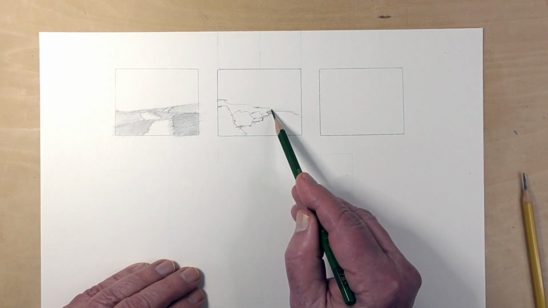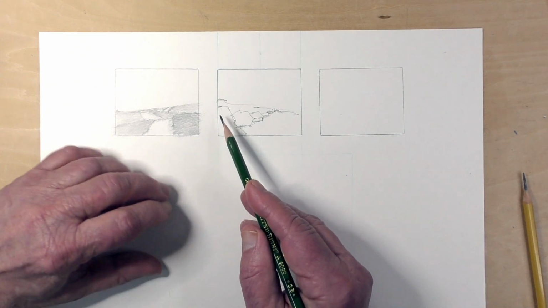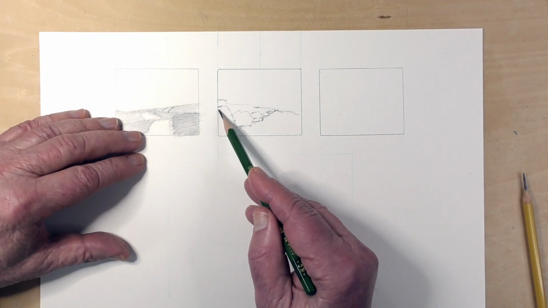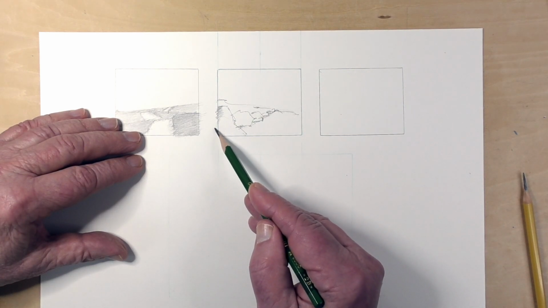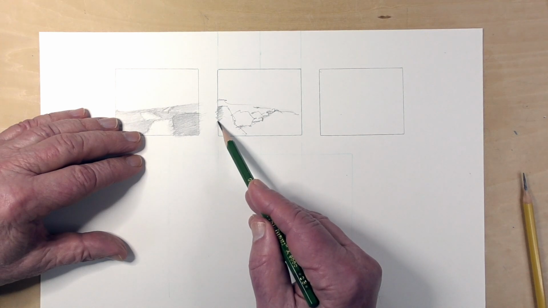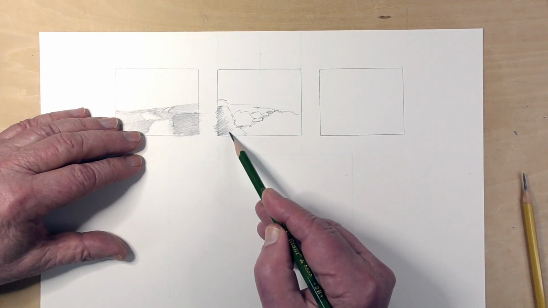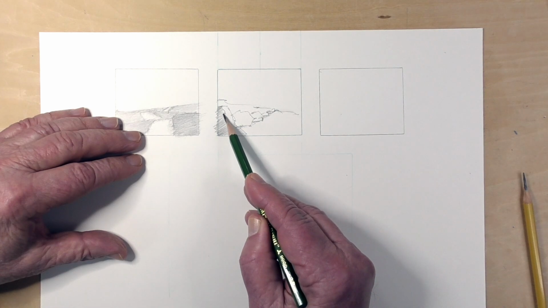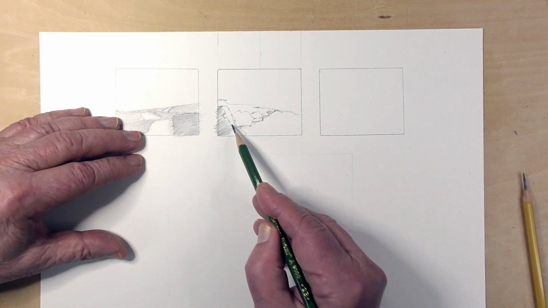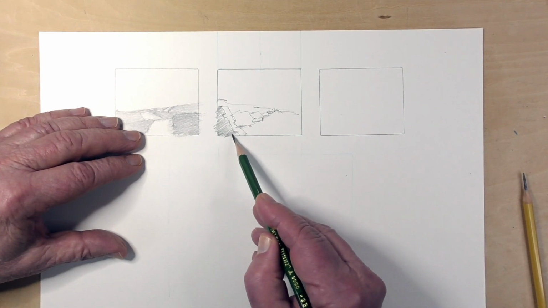And there can be just a little suggestion of the rocks as they go over the hill. And of course, the contrast here, I put some shading in to bring it forward. And we emphasize the overlapping of the forward rock to the ones behind.